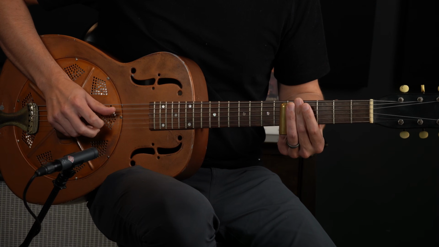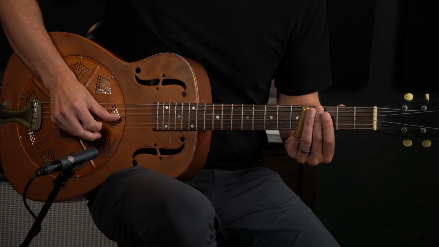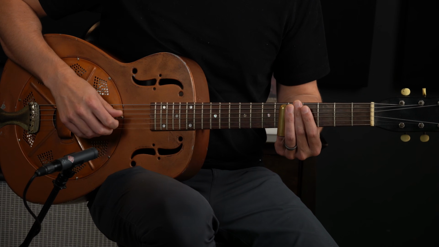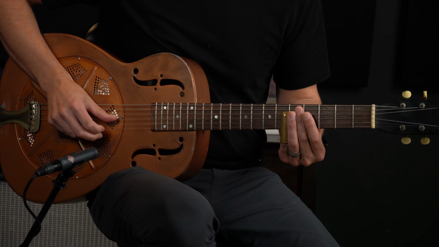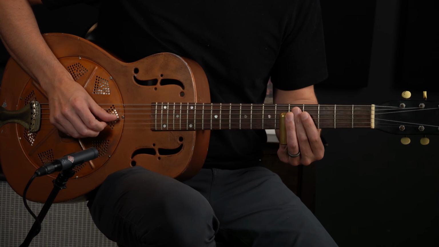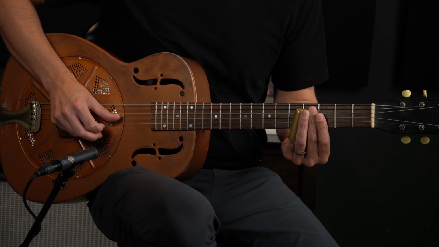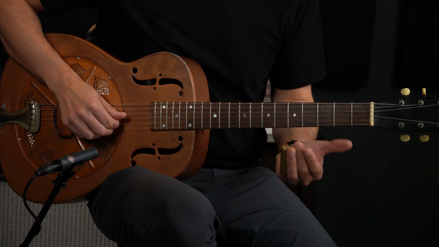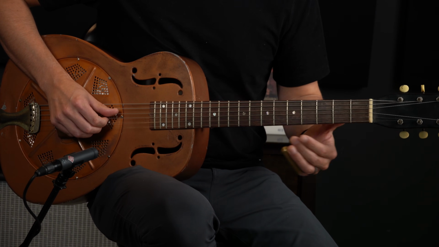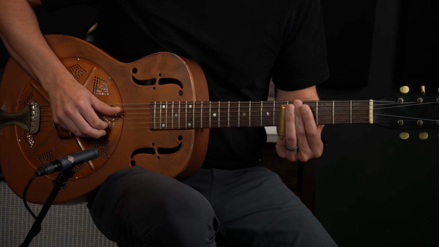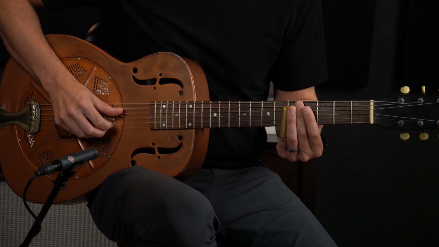For the first embellishment around this hot spot, we're going to dip down on the 2nd string by 1 fret. And the reason that this sounds nice and bluesy is because on the 2nd string at the 5th fret, so at our hot spot, we have the major 3rd. Dipping down by 1 fret gives us the minor 3rd. So we get into that very bluesy thing of playing with the idea of major and minor. We blend those two ideas a lot in the blues.